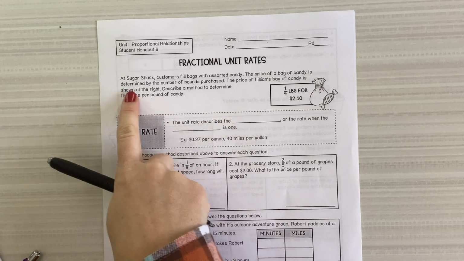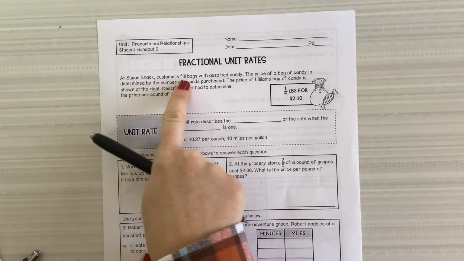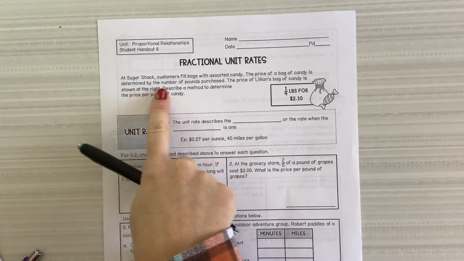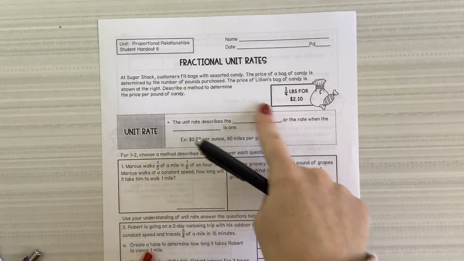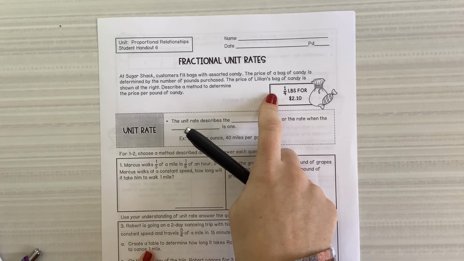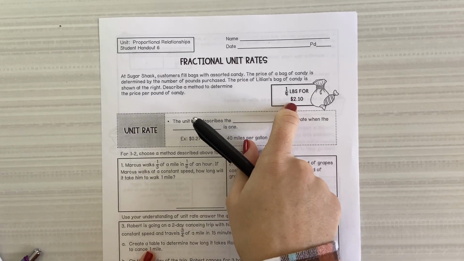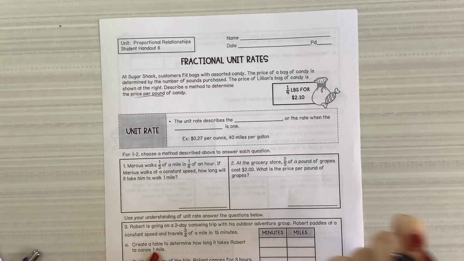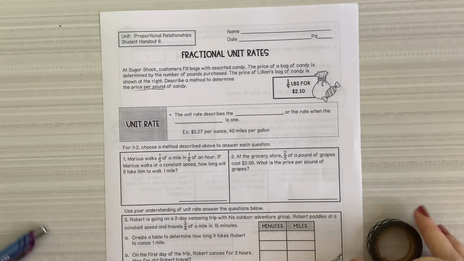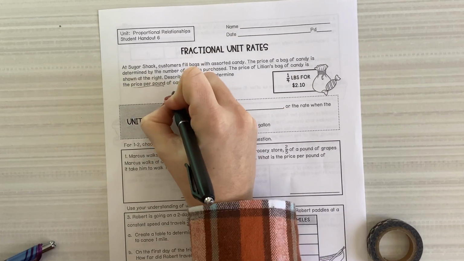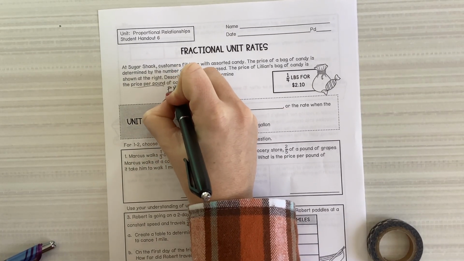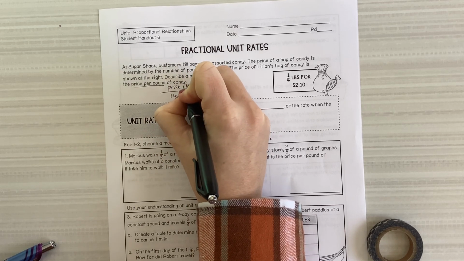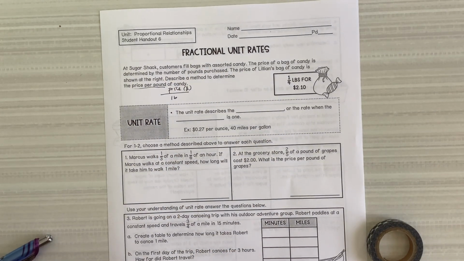So one thing you could do, it says, at Sugar Shack, customers fill bags with assorted candy. The price of a bag of candy is determined by the number of pounds purchased. So over here it says for a quarter pound of candy, it's going to cost you $2.10, and we want to find the price per pound. Okay. So price per pound means I'm going to take the price divided by the number of pounds. That's one way we could think about it.